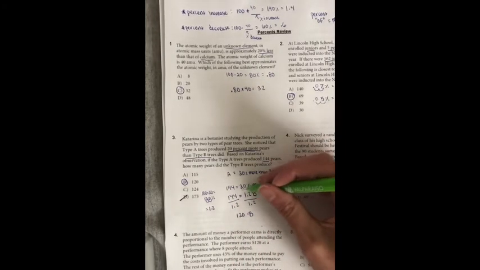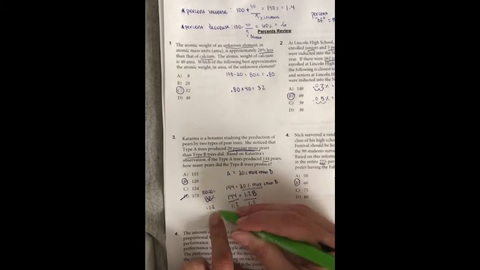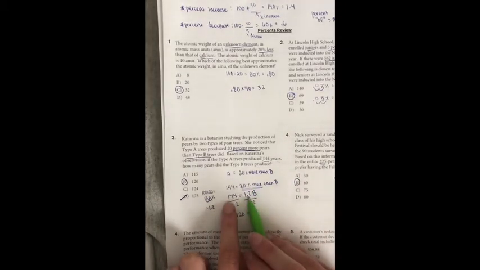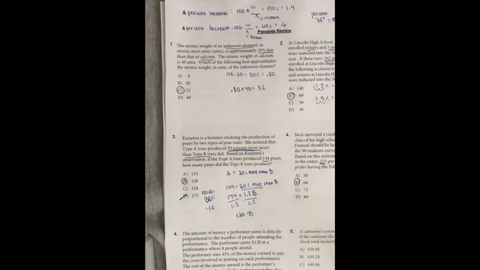Now I need to figure out, how do I write 20% more than? Well, that's a percent increase. So I'm taking 100% of B plus an increase of 20%, aka 120%, which I can then move that decimal over 2 spots and get 1.2. So this can be written as 1.2b. 144 equals 1.2b, and then solve for b, you get 120. Okay, so this was a percent increase problem.